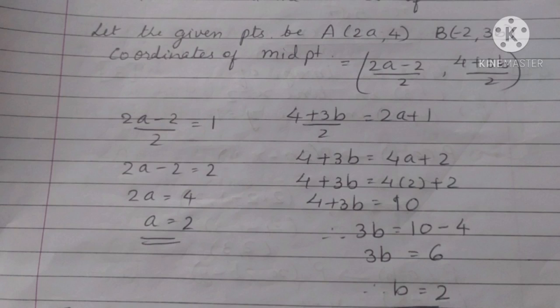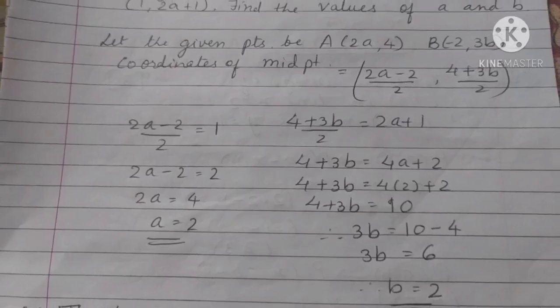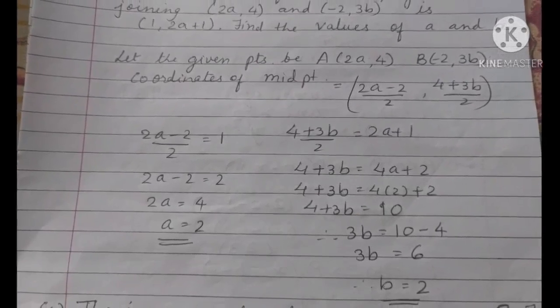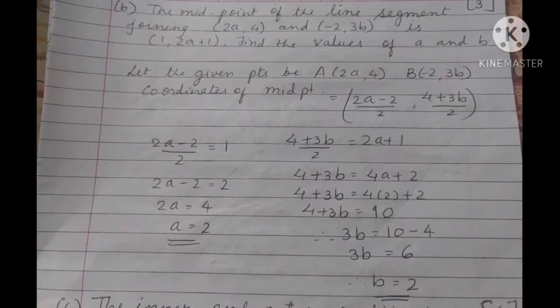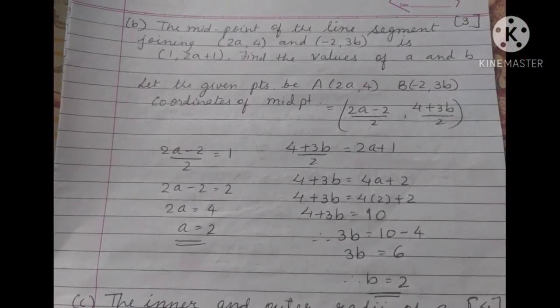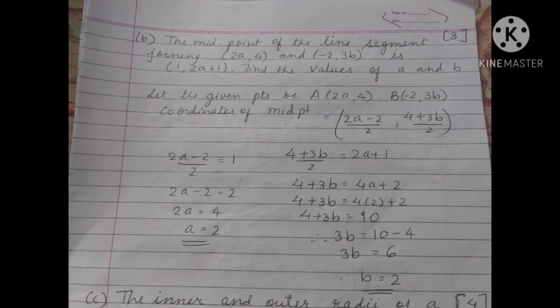Now as we know that the midpoint is given as 1 and 2A plus 1. So comparing the x coordinate and y coordinate, (2A minus 2) by 2 is equal to 1. Solving it we get A is equal to 2, and (4 plus 3B) by 2 is equal to 2A plus 1, and solving it we get B is equal to 2.